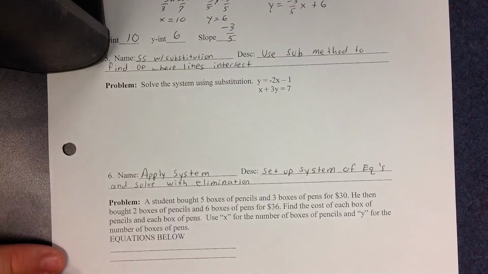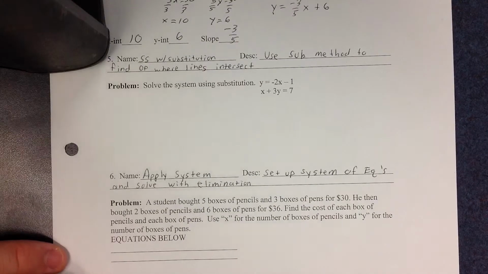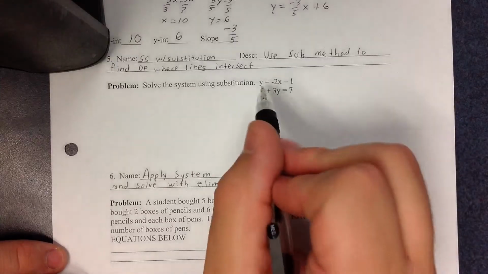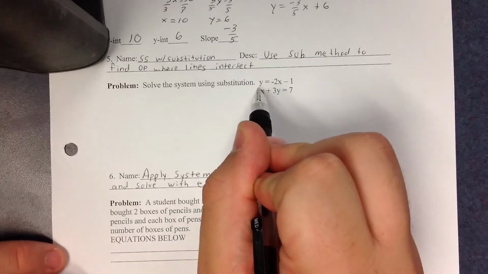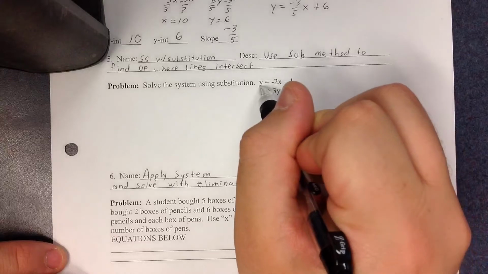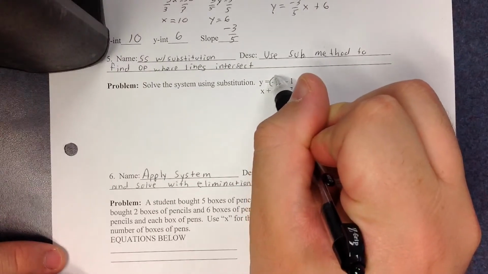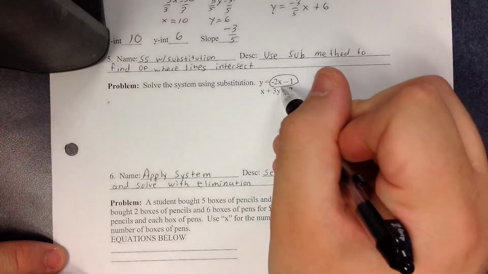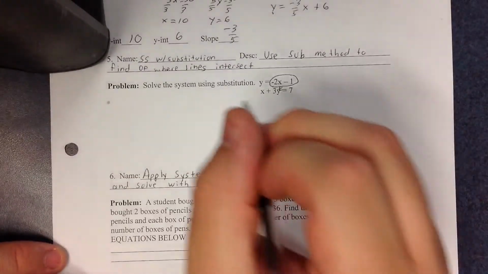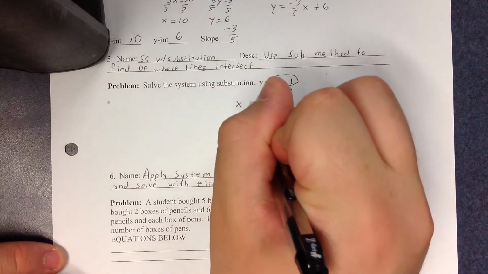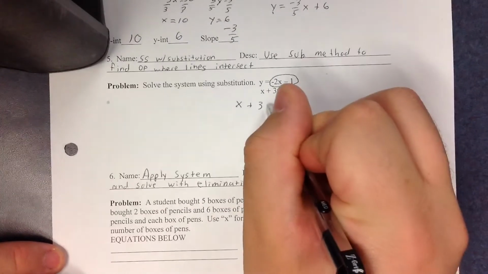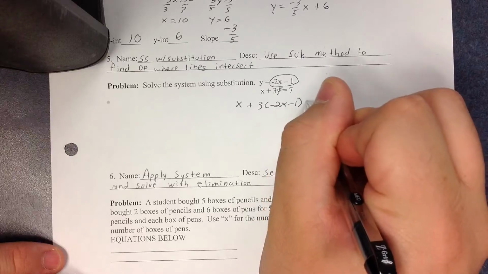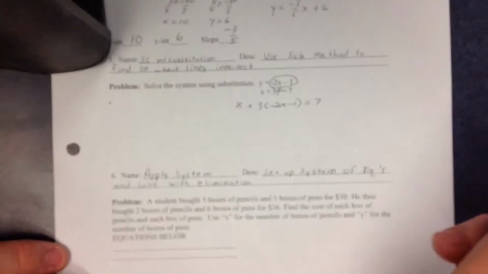Number 5 says solve the system using substitution. So again, in substitution, we're looking for a variable that's completely by itself on one side. In this case, you have the y. So once I find the variable that's by itself, I'm going to take what it equals, which in this case is negative 2x minus 1, and substitute for it in the other equation. So in other words, I'm going to have x plus 3, well, y is negative 2x minus 1 equals 7, and then work it out like an equation.